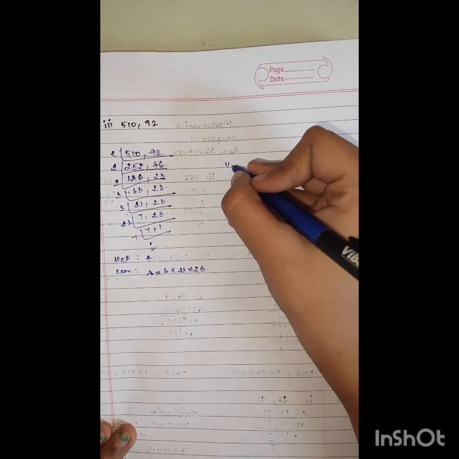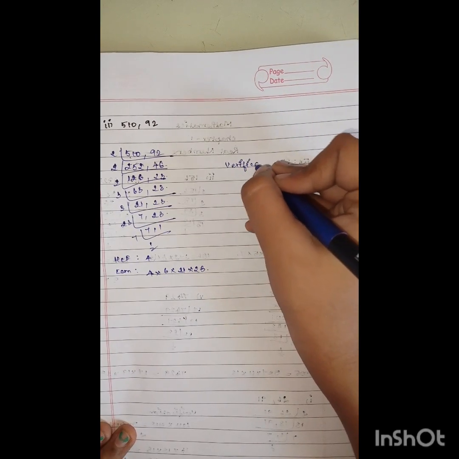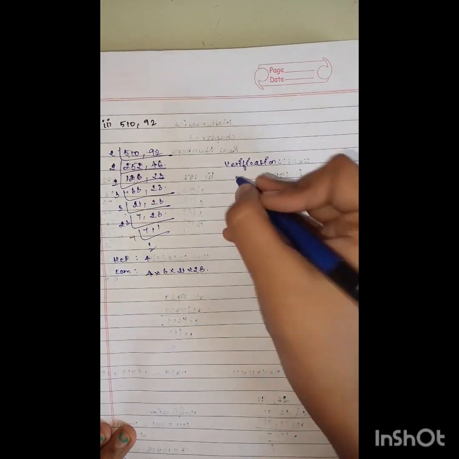So during the verification process, let's see whether the LHS is equal to the RHS.